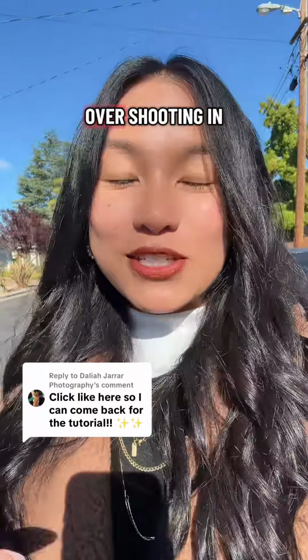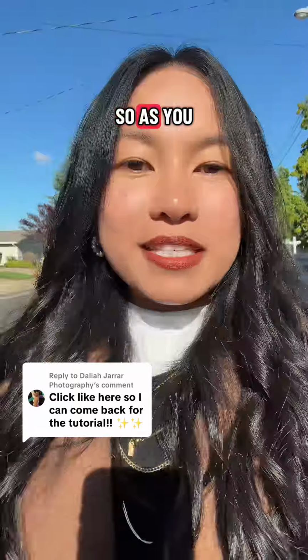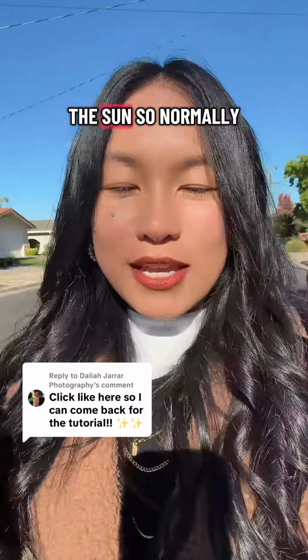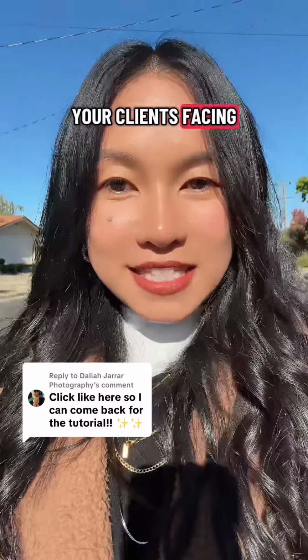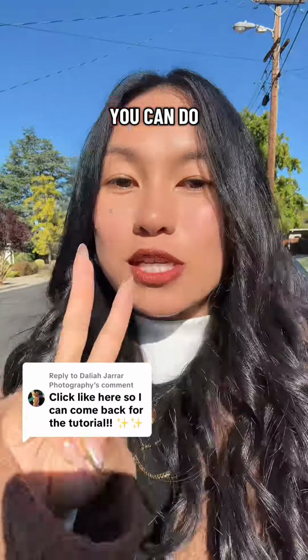So let's go over shooting in direct sunlight. So as you can see, I am facing the sun. Normally when you have your clients facing the sun, you already see that they're squinting. You can do two things.